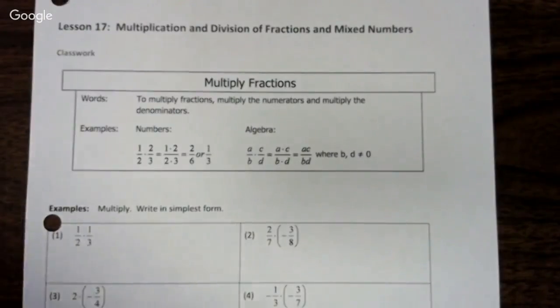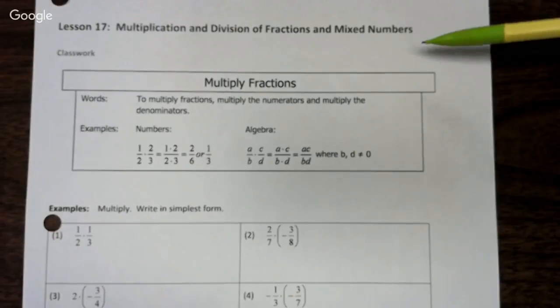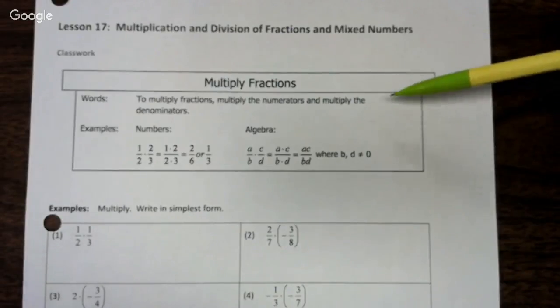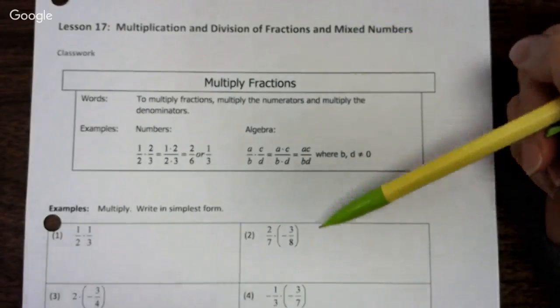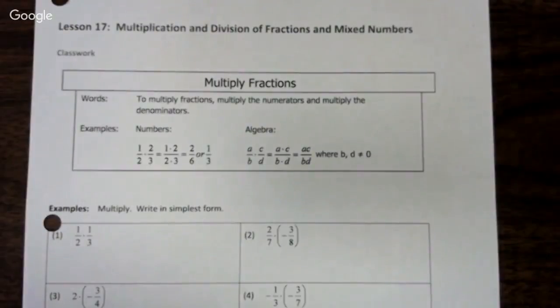This is Module 2, Lesson 17. We are going to be talking about multiplication and division of fractions and mixed numbers. All right, so we've already kind of talked about this. This is going to be all review.